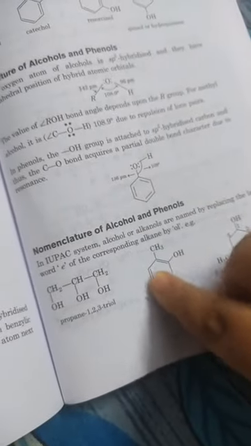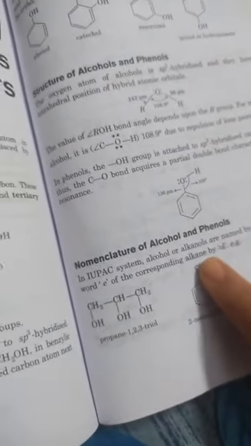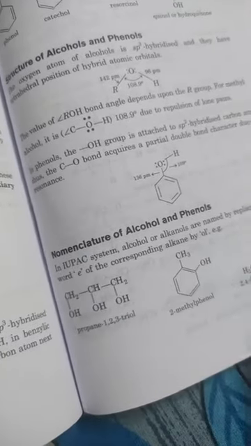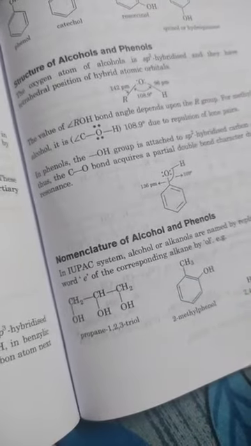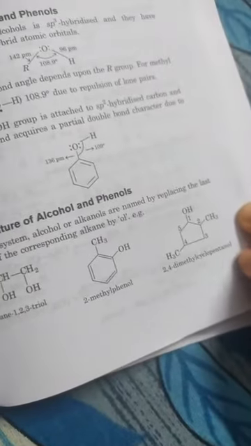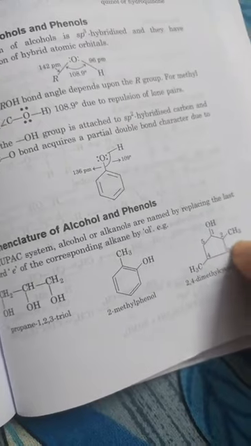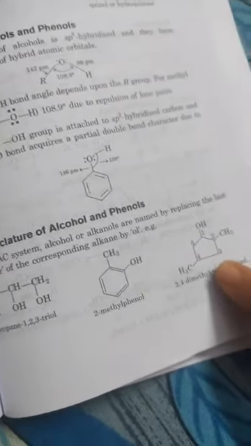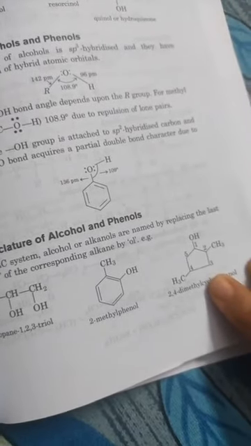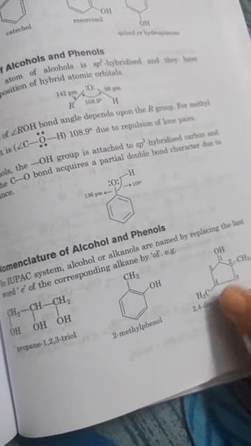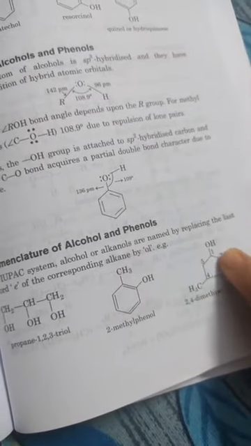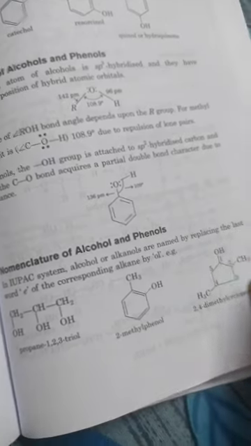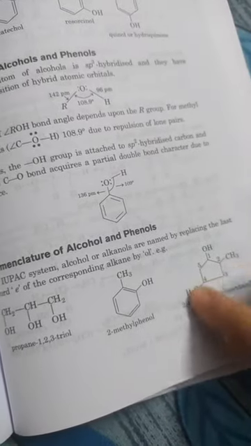This is a benzene ring, and the OH is in position 1 and the methyl is in position 2. This is a phenol, that is 2-methylphenol. And here it is a pentagon. The alcohol is in 1, the methyl groups are in 2 and 4. So 2,4-dimethylphenol. This is pentanol.